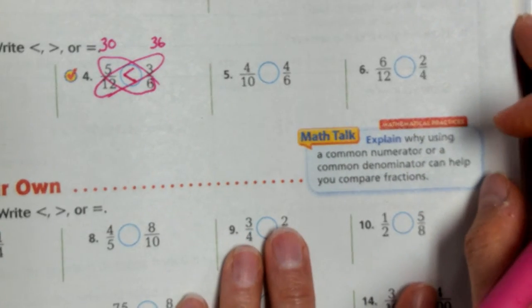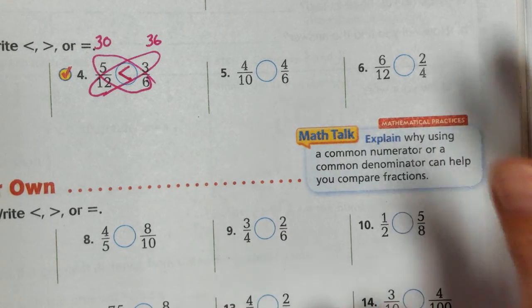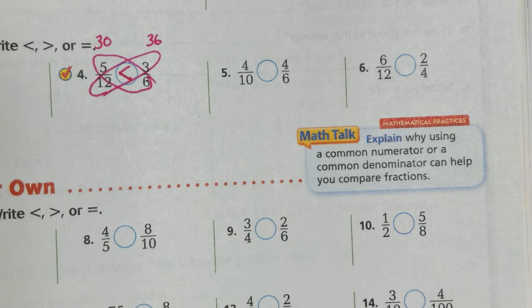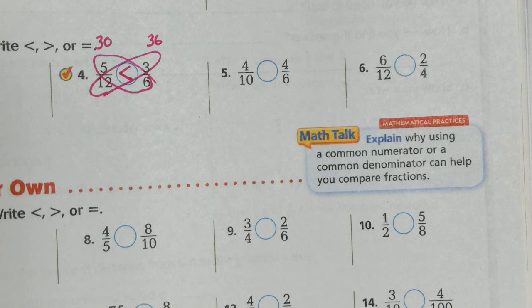All right. Look at number 5. First, I'm going to look. Does it have a common numerator or a common denominator? Yes, because it has a common denominator.